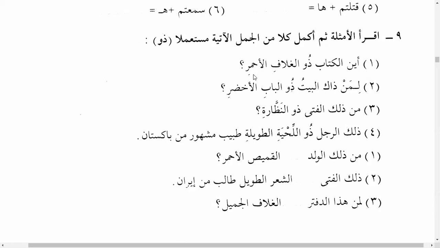Yes, that's right. Okay, so number 2, it's just we have to read it. Liman dhalika al-baytu dhu al-babi al-akhdar? So whose house is that with green door? Man dhalika al-fata dhu an-nadhara? So who's that boy with the glasses? Nadhara is used for glasses. So because we have al-fata, that's why we have an-nadhara. And we know that dhu is used mudaf, and the noun that follows it will be mudaf ilayh, that will take kasra. Okay, number 4, who is going to read number 4?